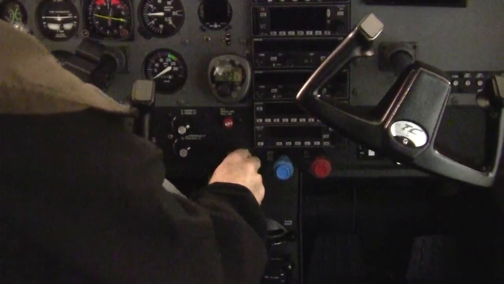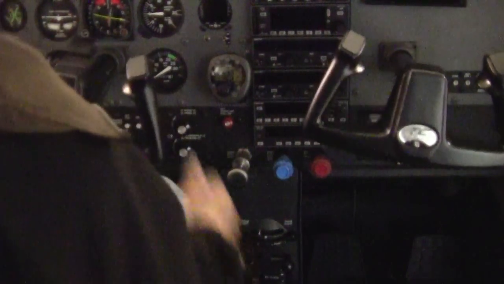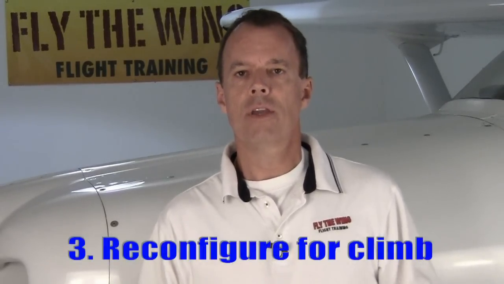Now, if the plane's been properly trimmed for landing, the addition of full power means you're really going to have to push forward on the yoke to keep the nose from pitching up prematurely. You can rough trim the plane at this point if you want, but be sure you're flying the airplane and it's not flying you. The third step in the go-around is configuration.